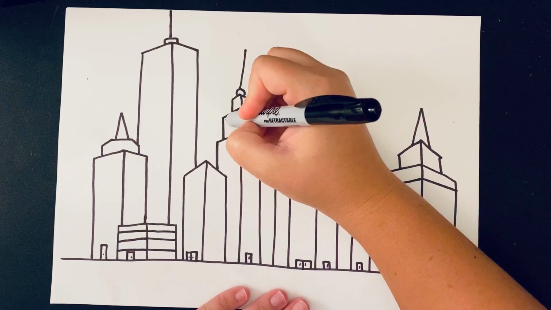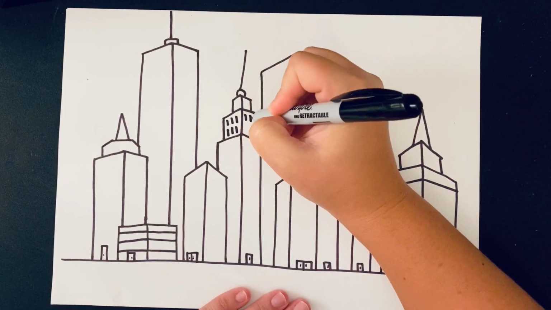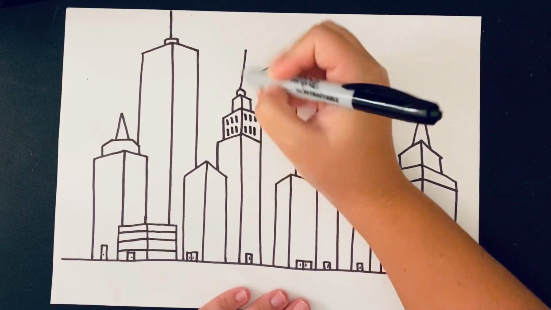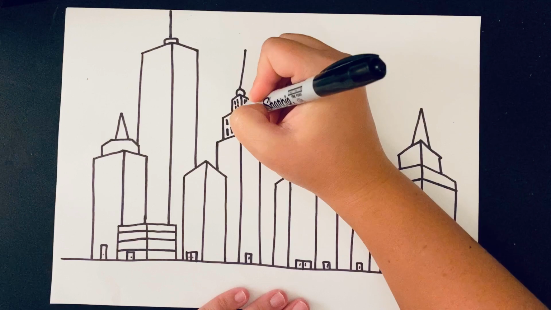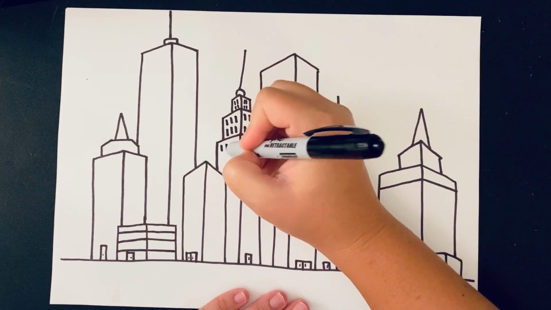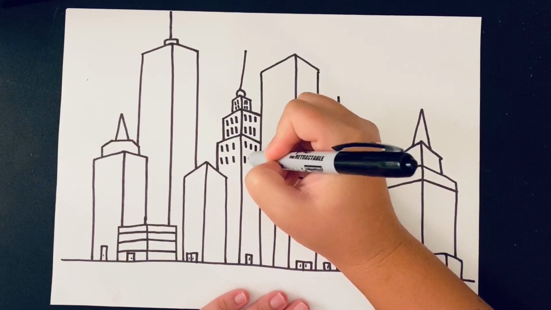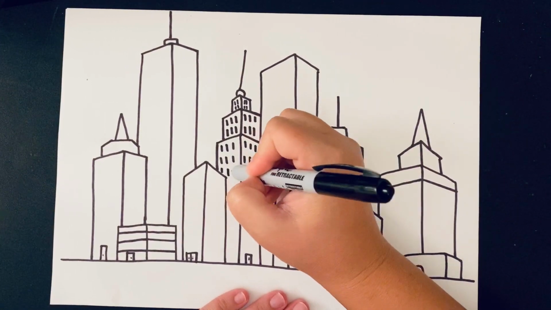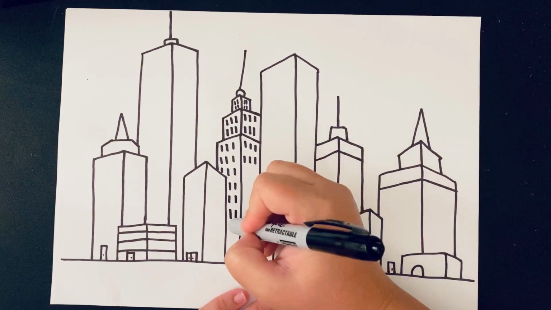With these up here, we can just draw the windows. And now that that's behind there, I'll only draw the 2.